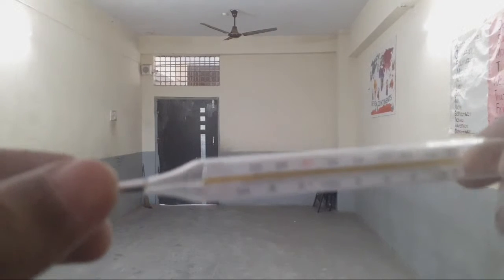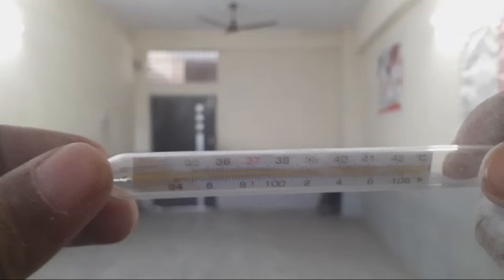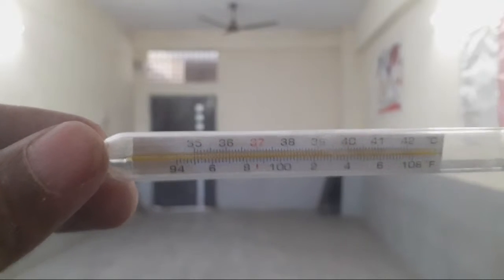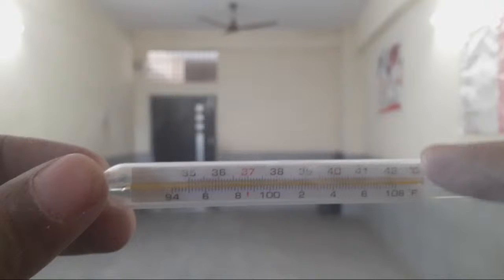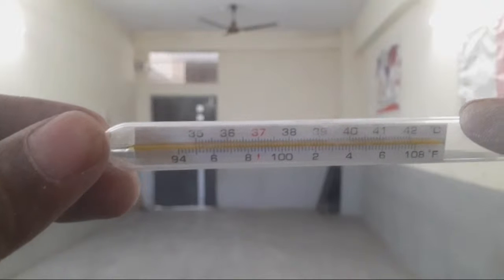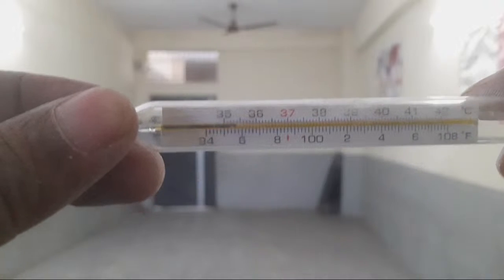This is a glass tube from here to here. It is called a glass tube, and this part is a glass bulb. This yellow colored thing is a capillary tube. The numbers are called the scale of temperature. Both scales are there: Fahrenheit, F degree, and centigrade, C degree. This whole thing is called the glass tube.